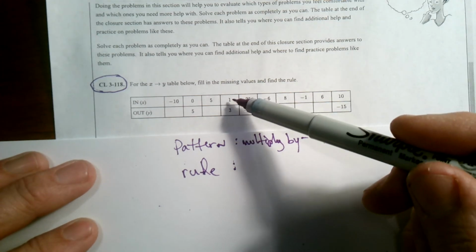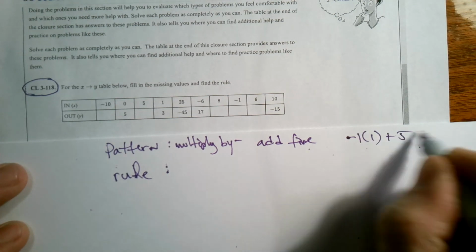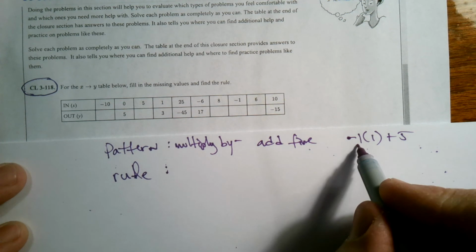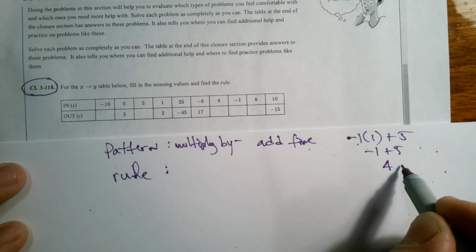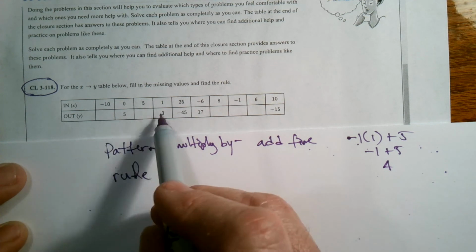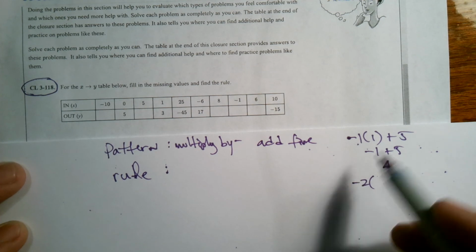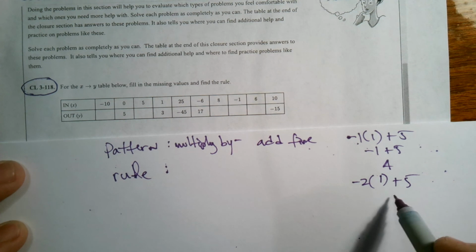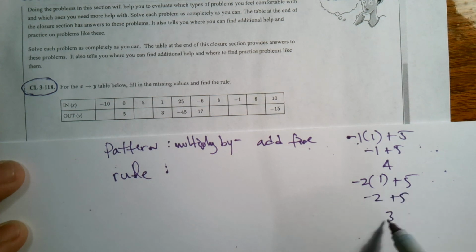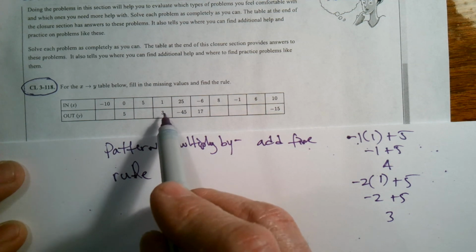If I multiply by negative 1, negative 1 times 1 plus 5, does that give me 3? Negative 1 times 1 is negative 1, plus 5 is 4. So it doesn't give me the 3 that I want. So what if I said negative 2? This is kind of the process I would go through. Negative 2 times 1 plus 5, does that give me 3? Yes, that's negative 2 plus 5, which is 3. So that seems to work for here.